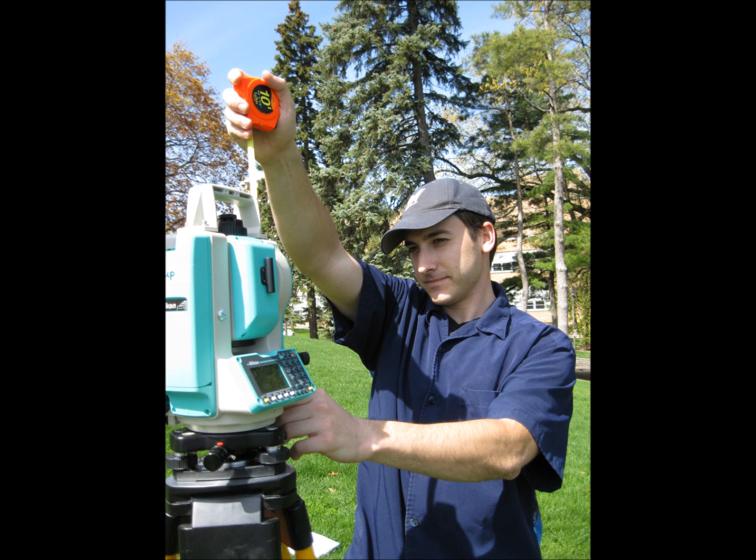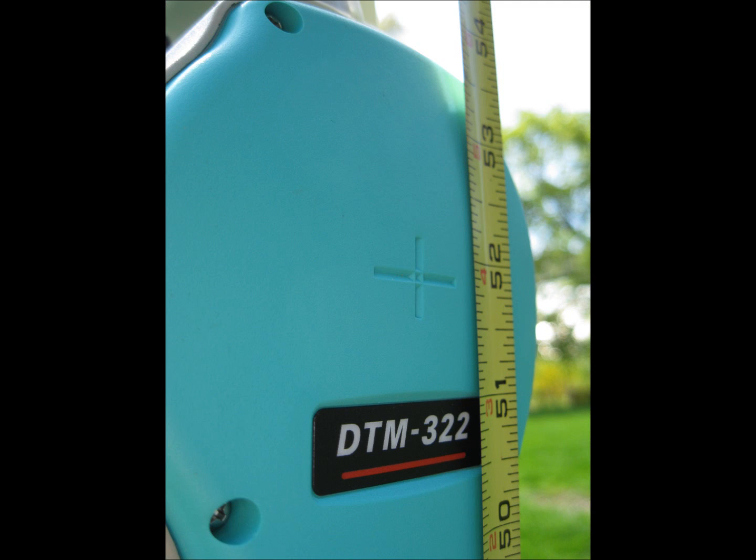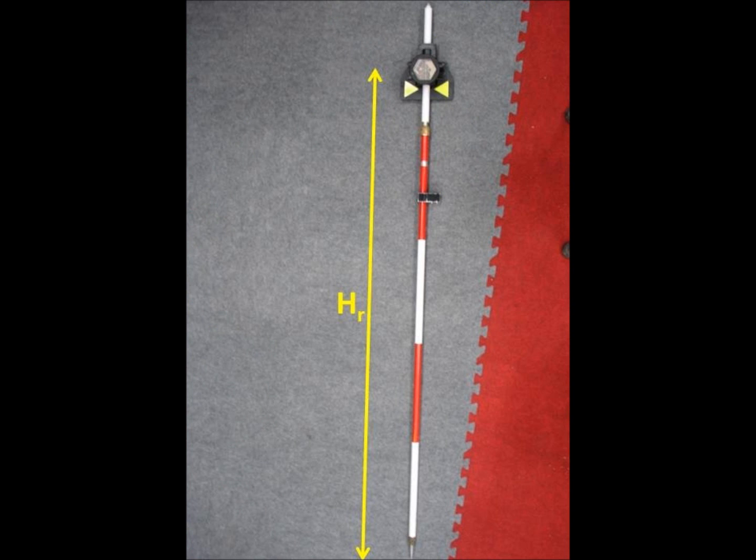Measure the height of the total station with a tape measure. Measure up to the star on the side. You'll also need to measure the height of the rod. Measure up to the center of the prism.